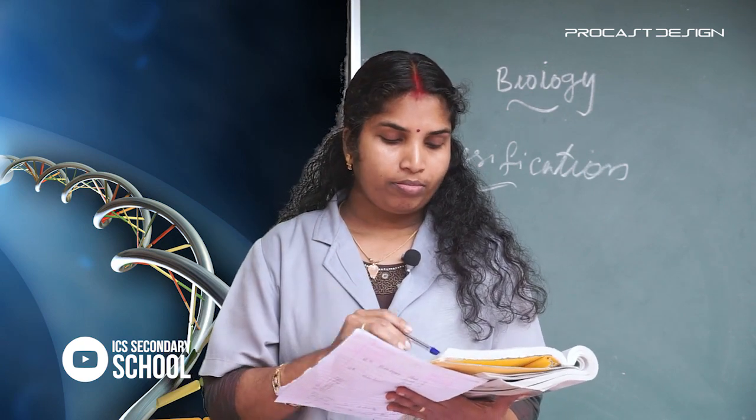Next one, number of wings, the pairs of observable wings. A pair of wings means the number of wings present in the organisms. One pair of wings is present in the housefly. Two pairs of wings are present in the dragonfly, butterfly, and grasshopper. Here the classification criterion is the number of wings.